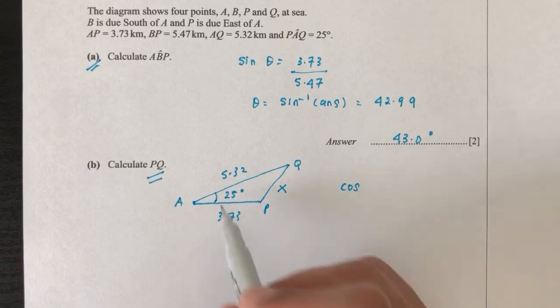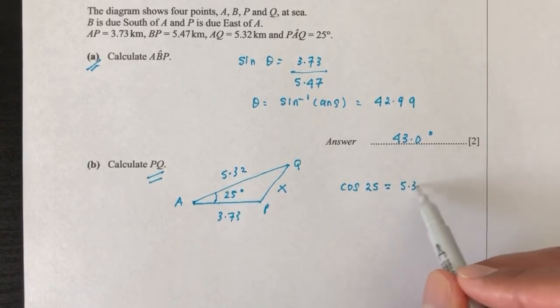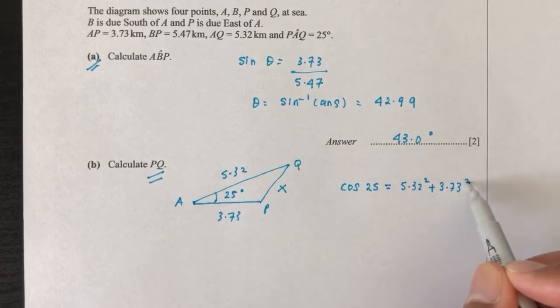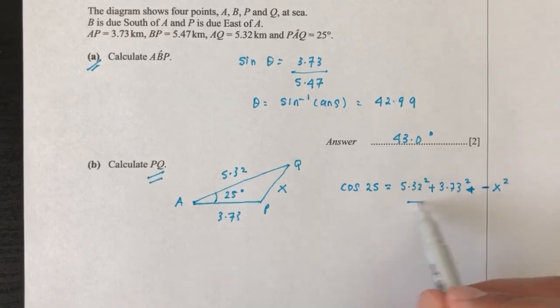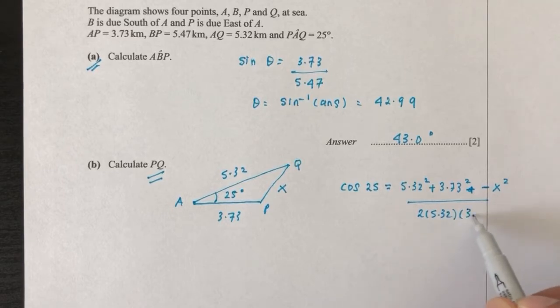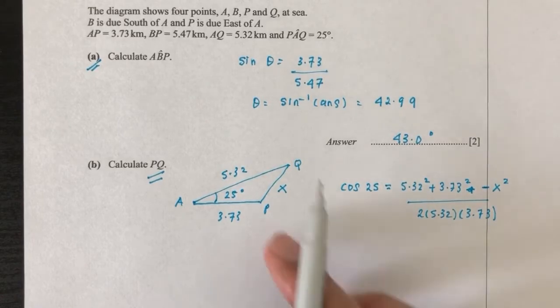So we say cosine of 25 degrees is equal to 5.32 squared plus 3.73 squared minus x squared over 2 times 5.32 times 3.73. This is a formula you must know, and you can use this to find this side.